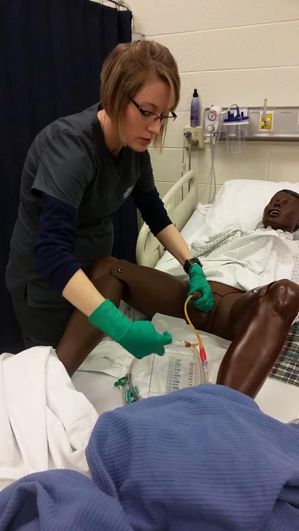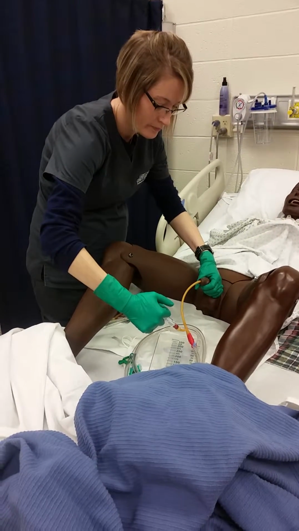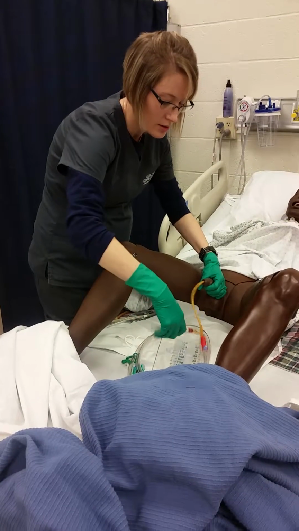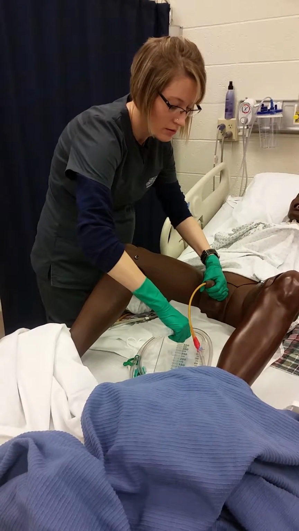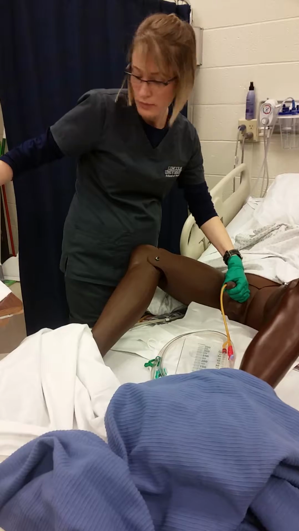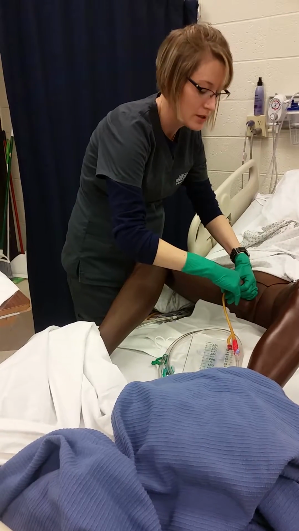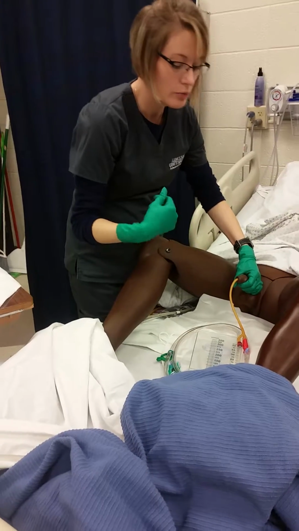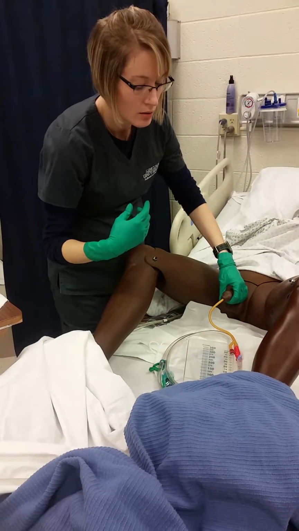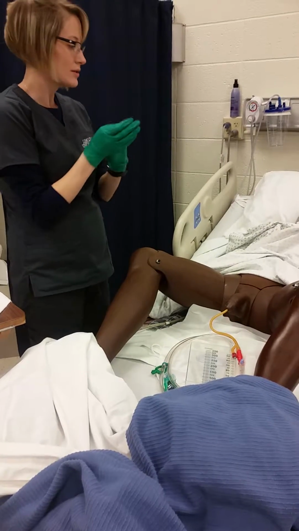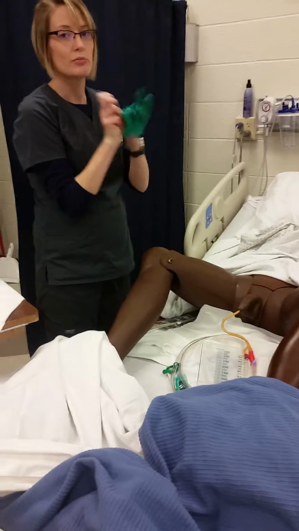And then I will take my sterile hand. I'm going to inflate his balloon and then take off the syringe. And I would tug on this to make sure that it's secure and it's in the right spot. At this point, I can release my hand. I'm going to take off my sterile gloves and throw them away.